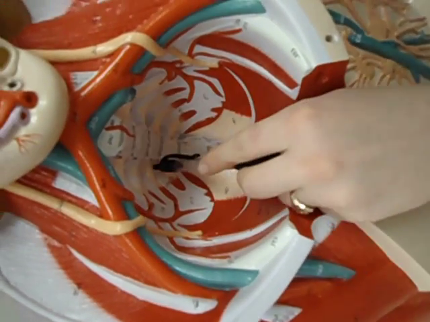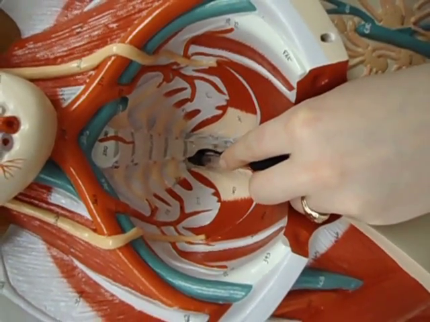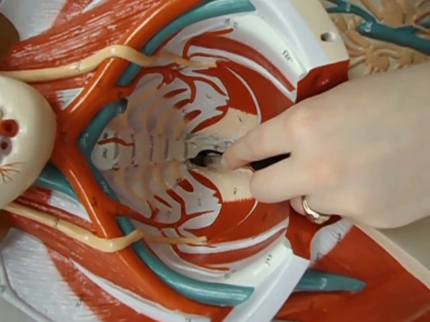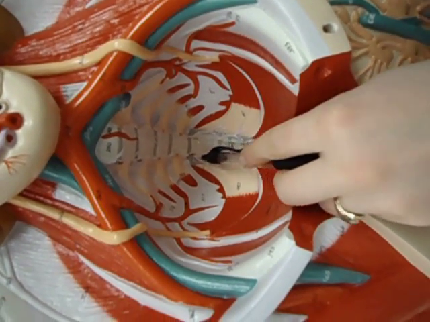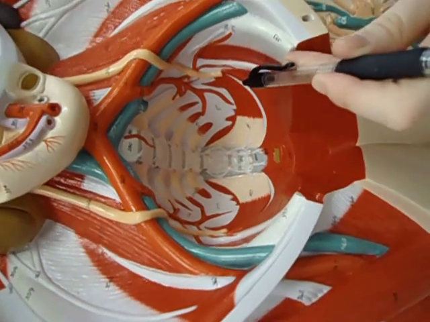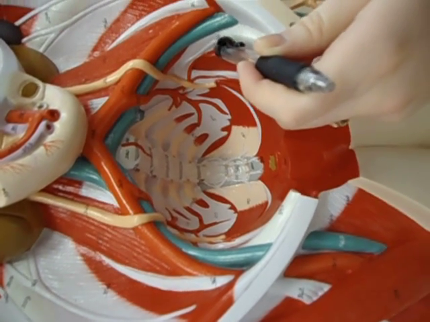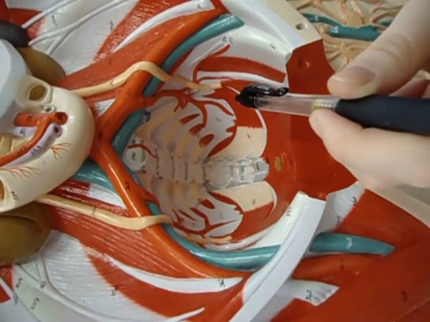Okay, and then coming down in here, you have these nerves that are running right in front of the sacrum, and that's the sacral ganglion. And then what else do we have? Coming over here, this right here is going to be the obturator nerve, and then the obturator artery.